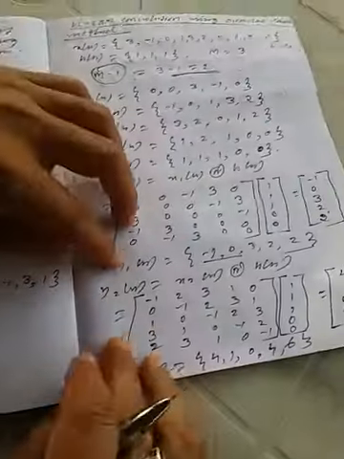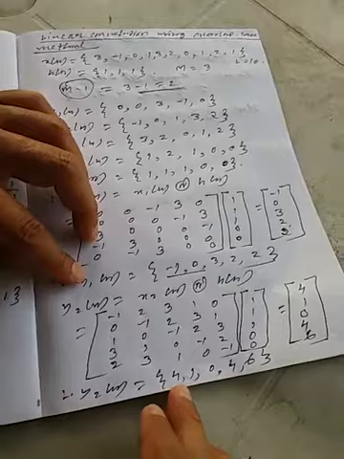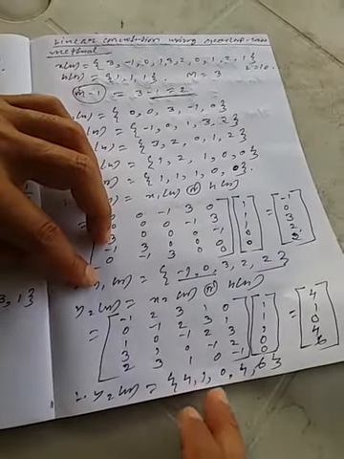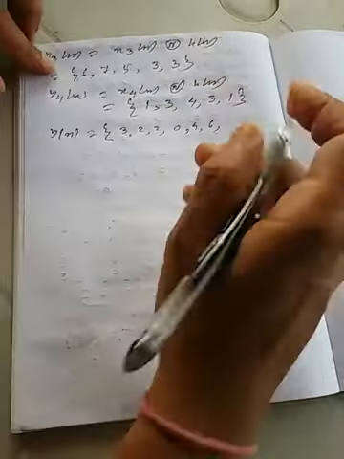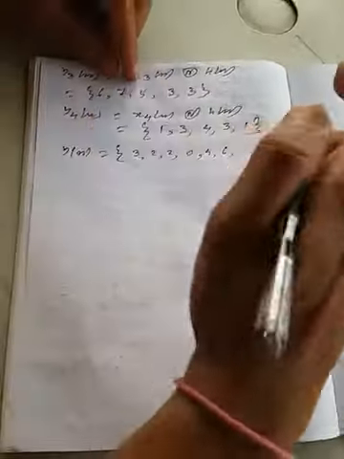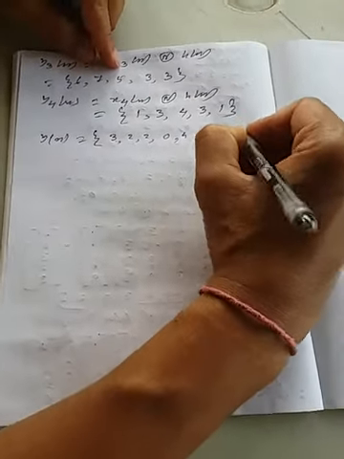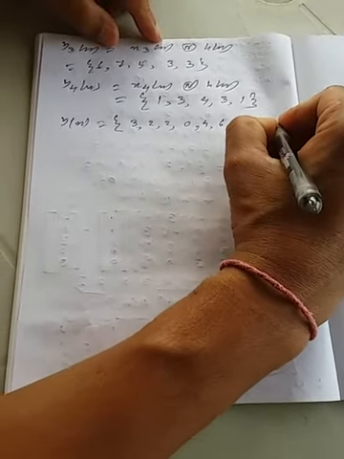Now from y2[n] discard just the first two elements, so we are getting 0 4 6. After discarding two elements from y3[n] we are getting 5 3 3.